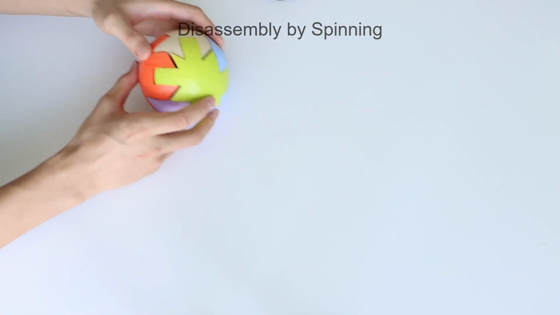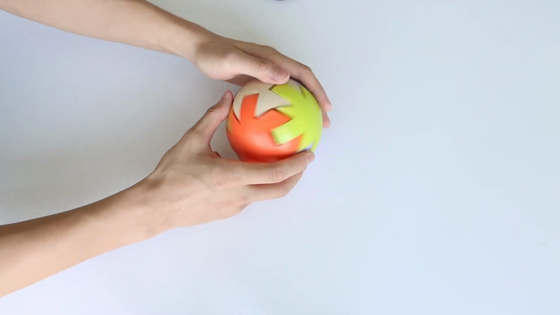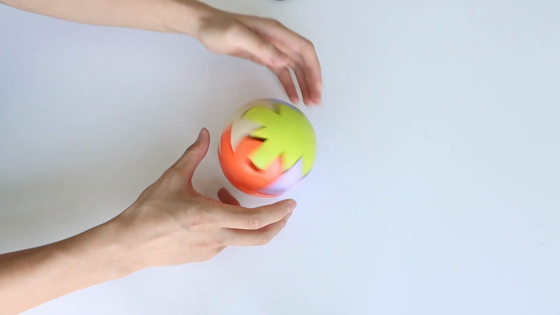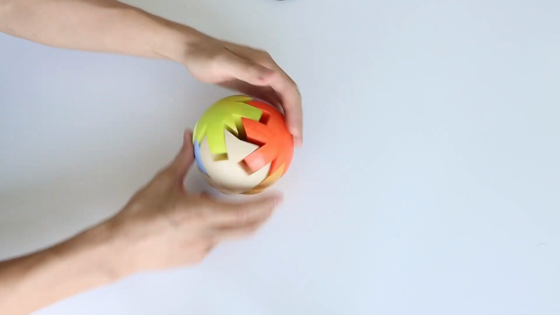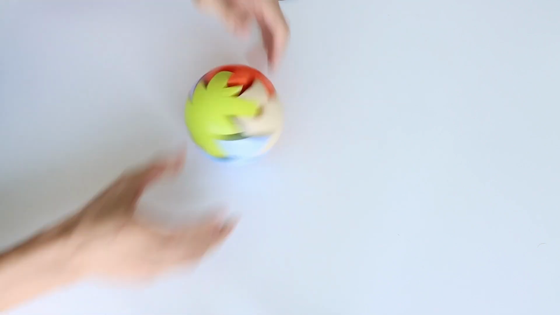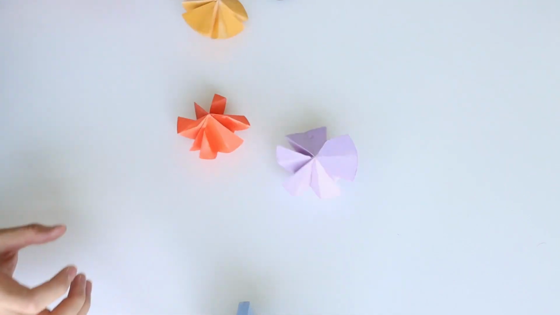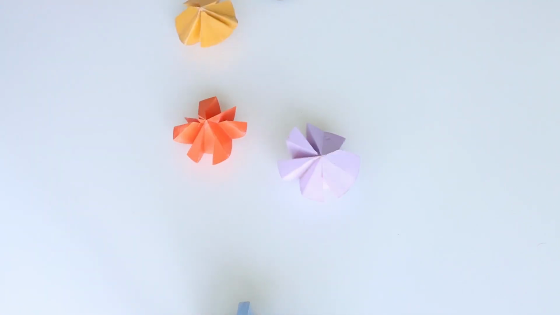Disassembling the sphere by hand is difficult. Instead, we spin it rapidly, using the centrifugal force to separate the parts. After a few spins, the gaps among parts increase, and the assembly eventually pops apart.